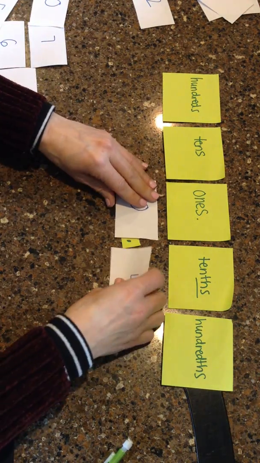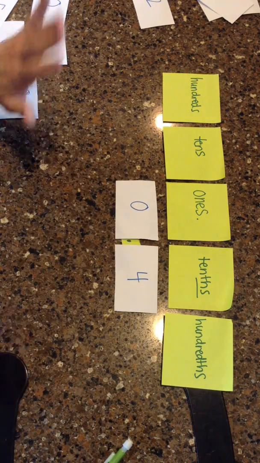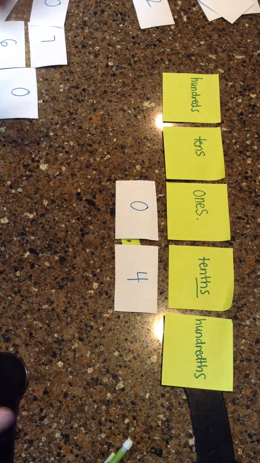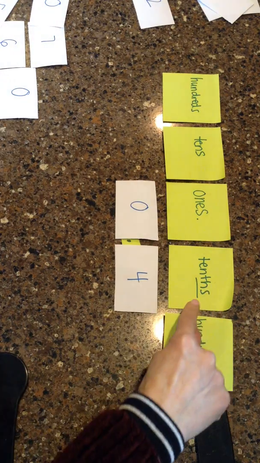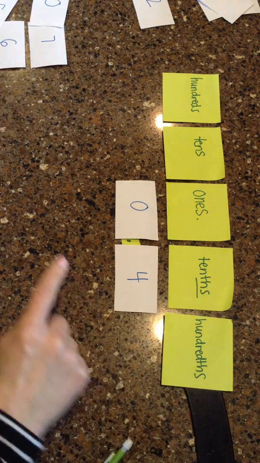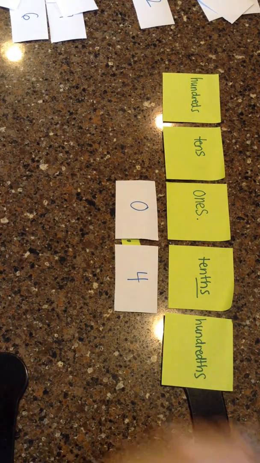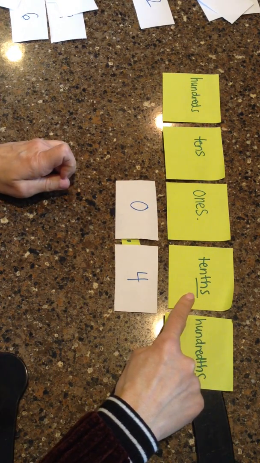All right, someone yell out to me what this is. 0.4. I don't want to hear 0.4. I want to hear 4/10ths. So if you said 4/10ths, kudos to you. Good job. So 4/10ths here is what we have.